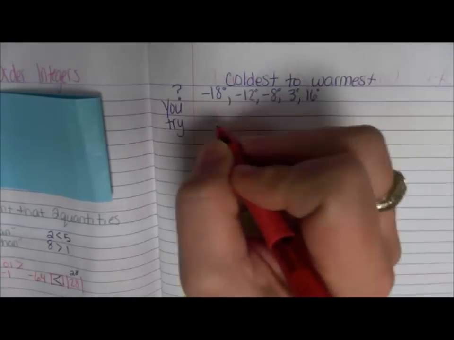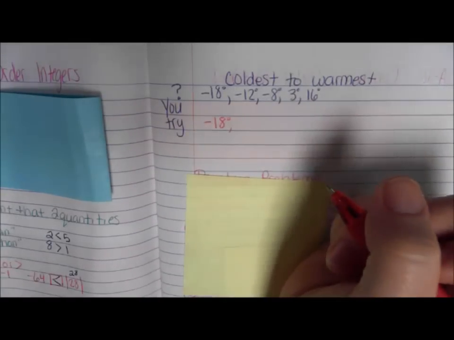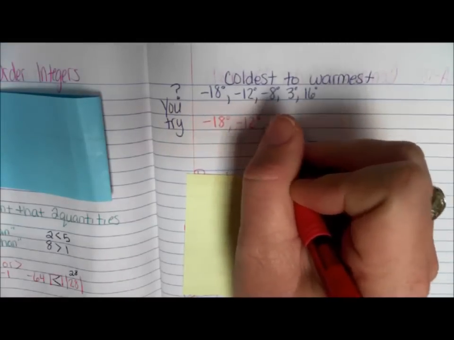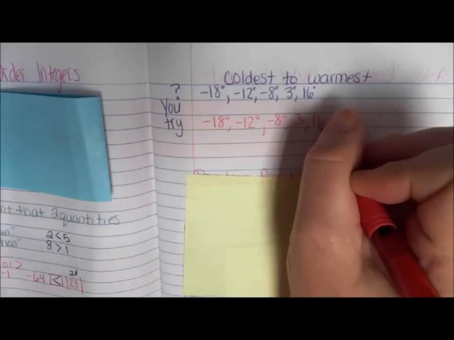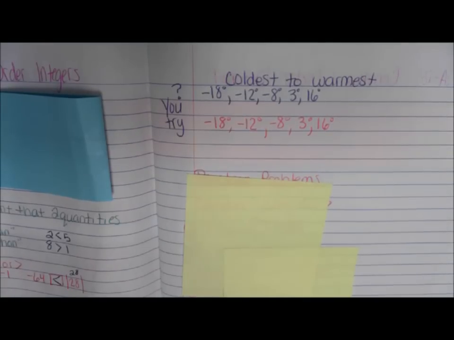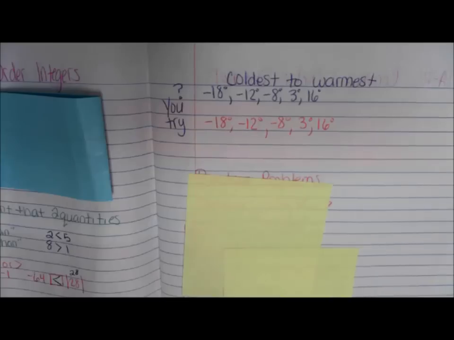All right, so Mrs. Markham, we can see our coldest is negative 18, and then negative 12. Oh, look, Mrs. Markham, these are in order from coldest to warmest, aren't they? How nice of us. Yeah, they already are all in order. So check those out. Make sure you have those correct. And if not, all of these numbers are on your number line, so look at where they were on the number line and see where you may have made your mistake. One of the biggest things I see is that we reverse those negative numbers because we are looking at this as an 18, not a negative 18.